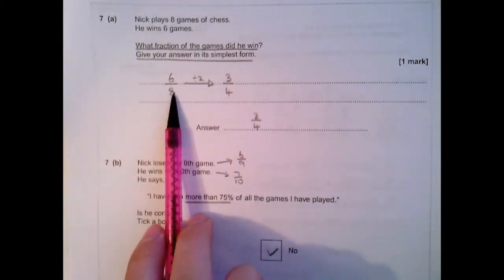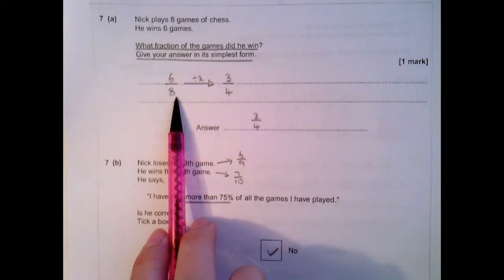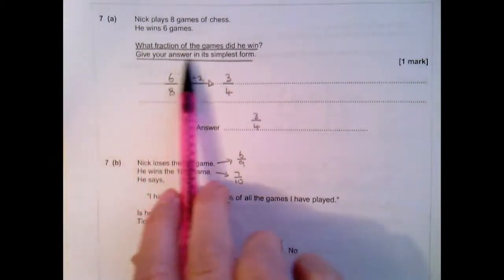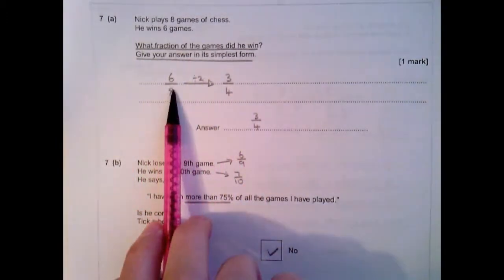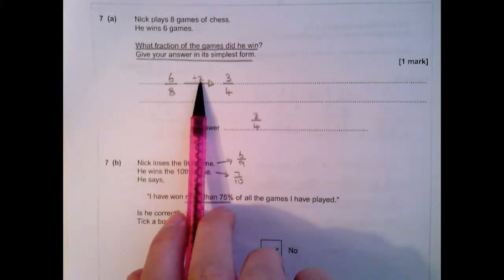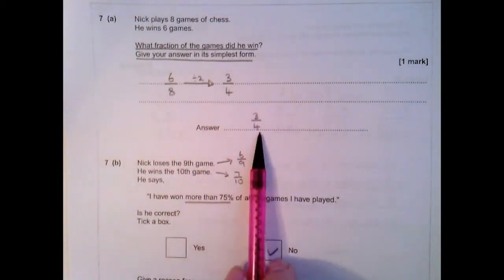So writing that as a fraction would just be 6 on the top, and then out of 8 would go on the bottom. And they wanted you to simplify it, so just divide the top and bottom by whatever you can. In this case it would be 2, which would bring it down to 3 out of 4 or 3/4.